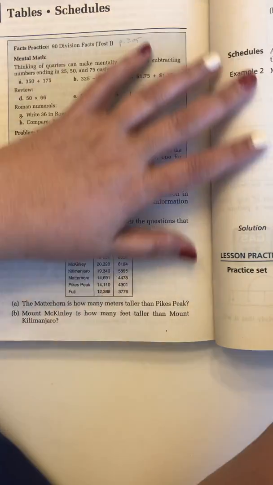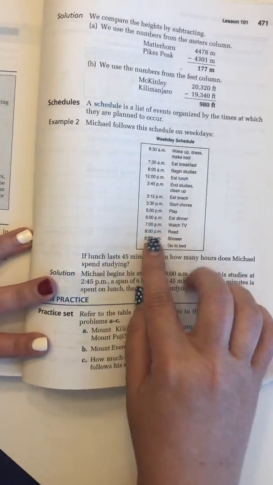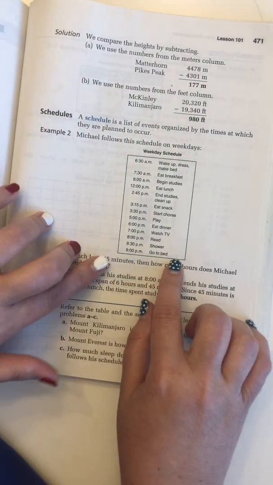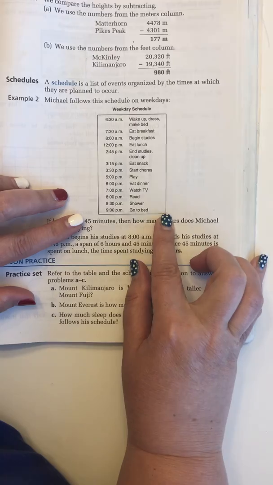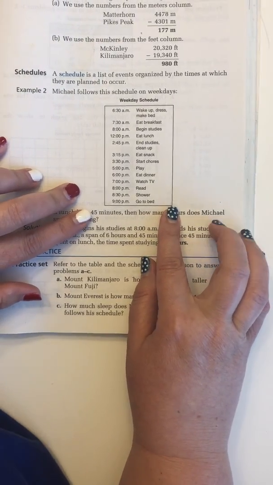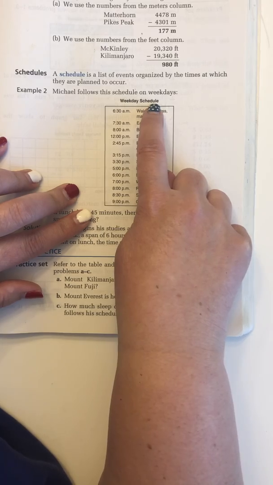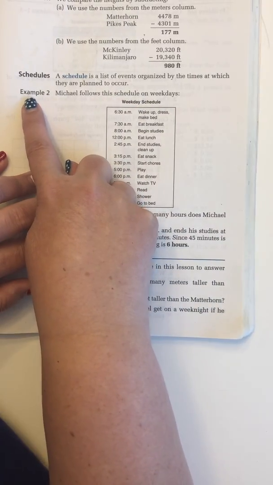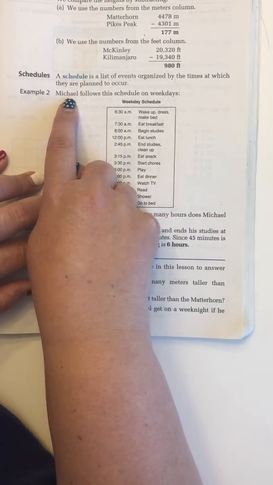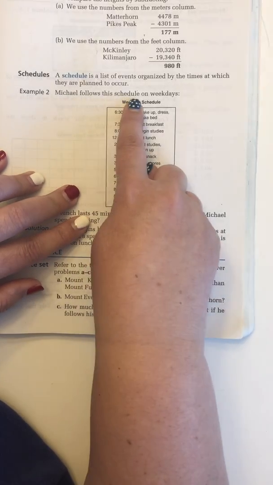Okay? Our next table, if you go to the next page in your book, is on page 471. This table says weekday schedule. And so if we look up in example 2 here, it tells us Michael follows this schedule on weekdays.